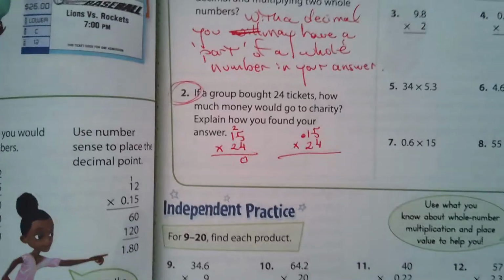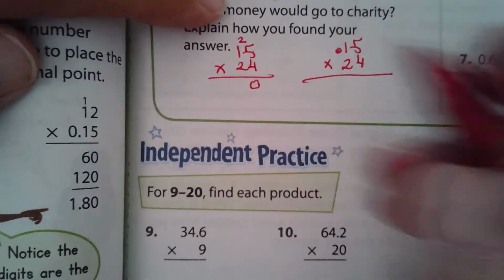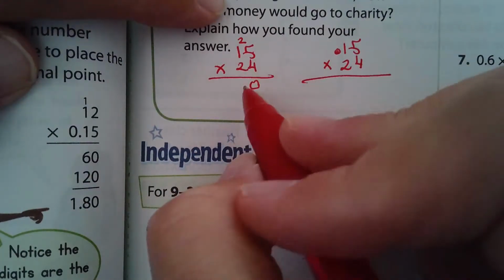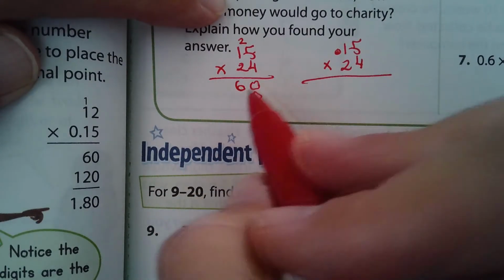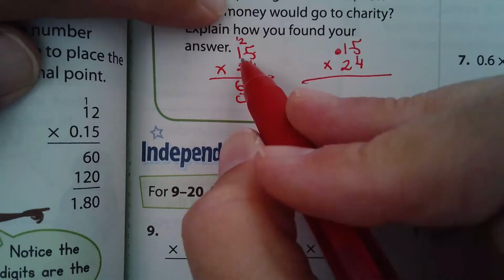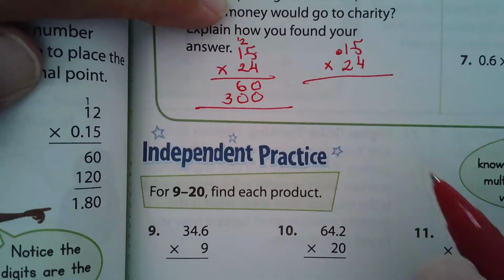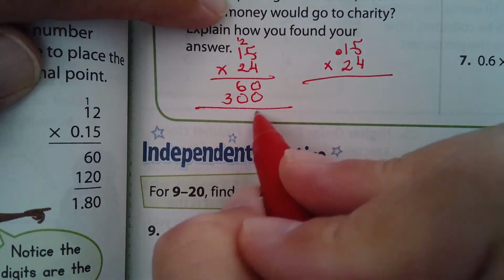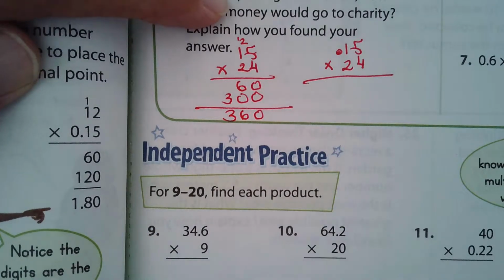I'll zoom in a little bit here. 4 times 1 is 4, plus 2 is 6. Now I'm going to put my placeholder. 2 times 5 is 10. Put down the 0, carry the 1. 2 times 1 is 2, plus 1 is 3. And now you just add those together. What do we have? 0, 6, 3. So 360. But are we done?